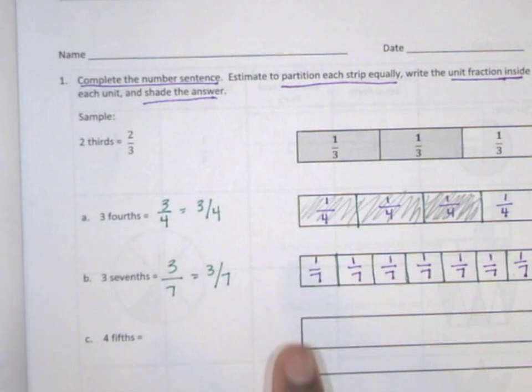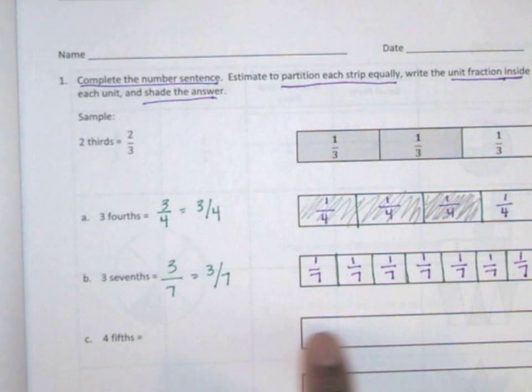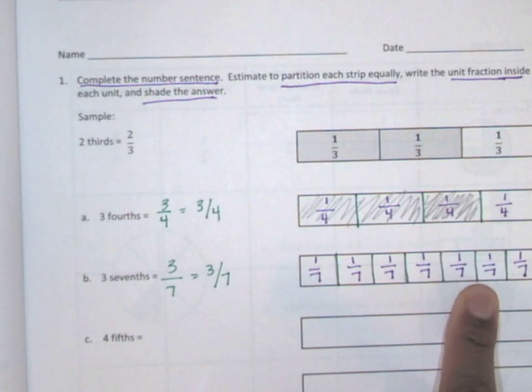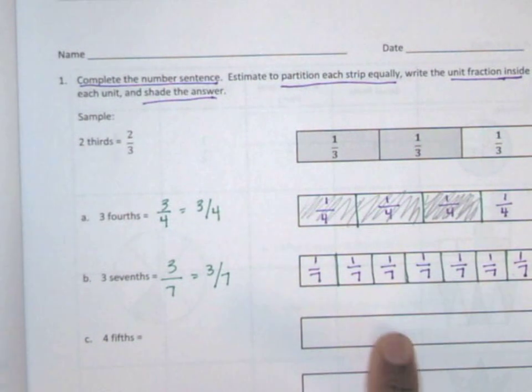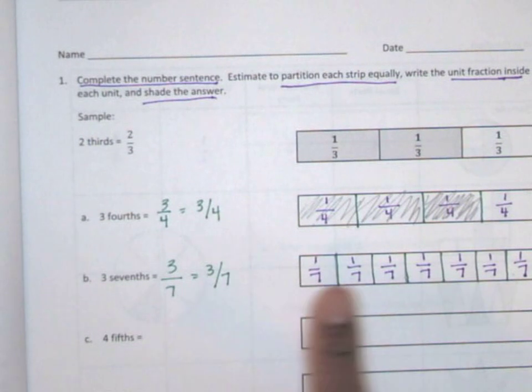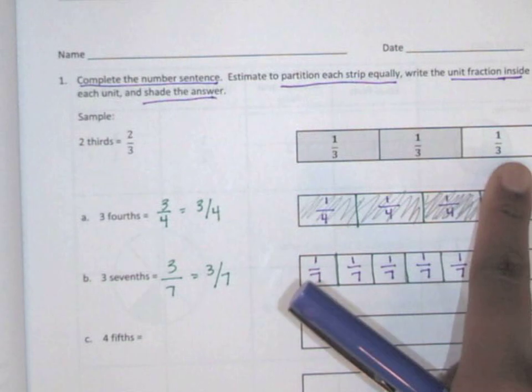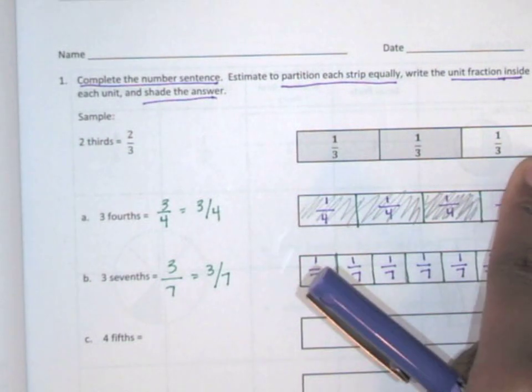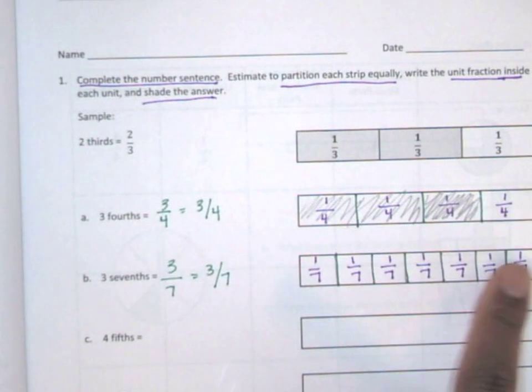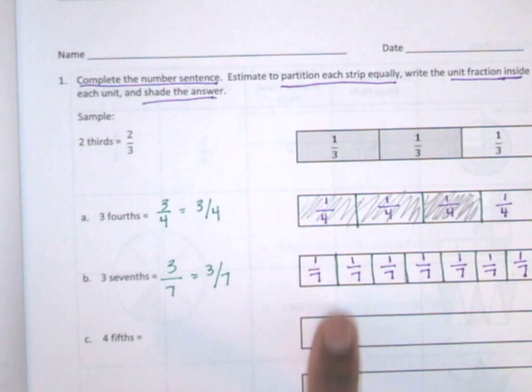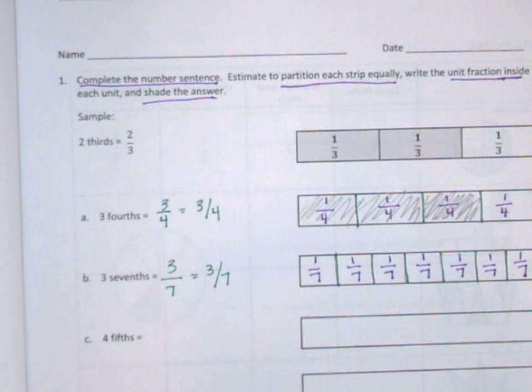Do you all see how we're building our non-unit fractions? At first, we just had a blank bar, and then we're building our fractions. Okay, so we took this whole and made it into 7. So we took this whole and made it into 4ths. Took this whole and made it into 3rds. Okay, so remember, the more sections you make, the smaller the fraction is.